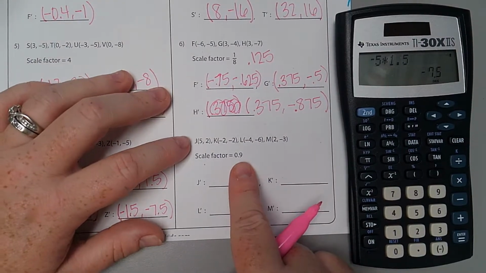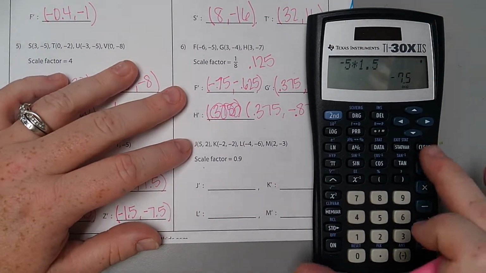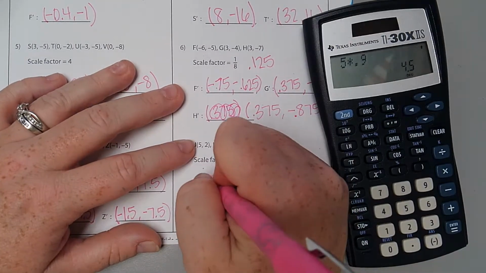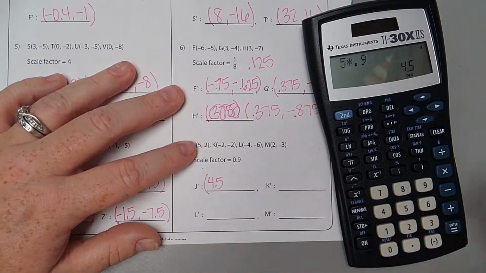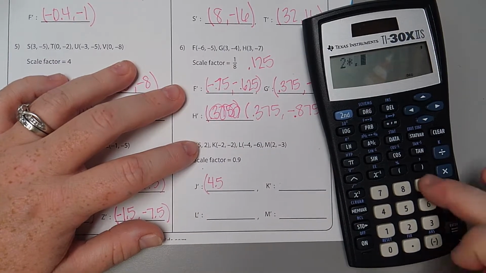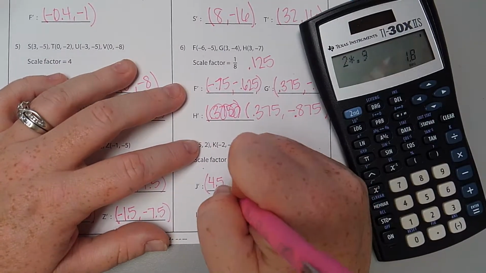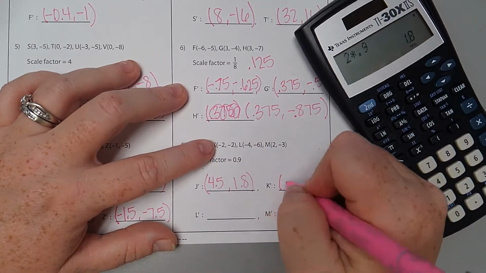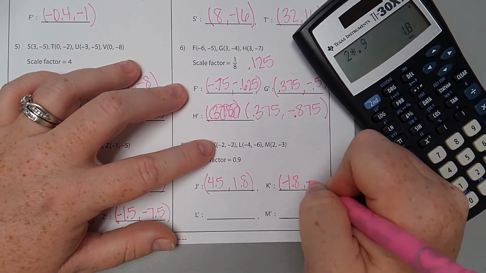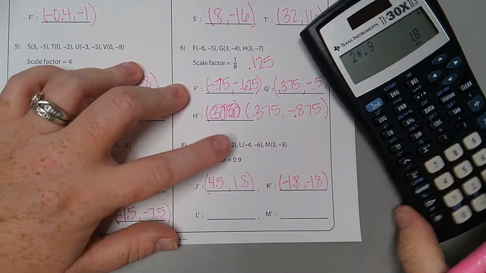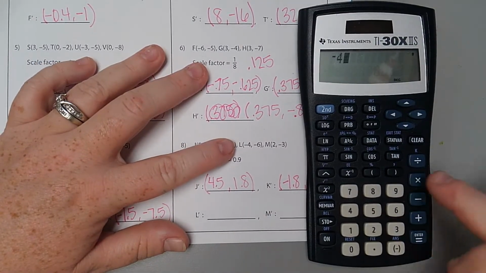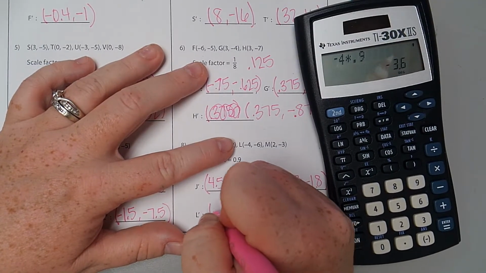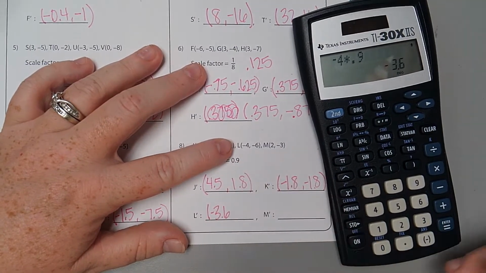Scale factor is 0.9, 9/10. So we have 5 times 9/10, 4.5. 2 times 9/10 is 1 and 8/10. We have 2's again, so the same thing, but these are negative. 4 is negative 3 and 6/10.